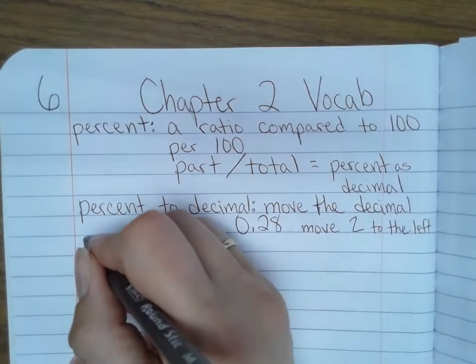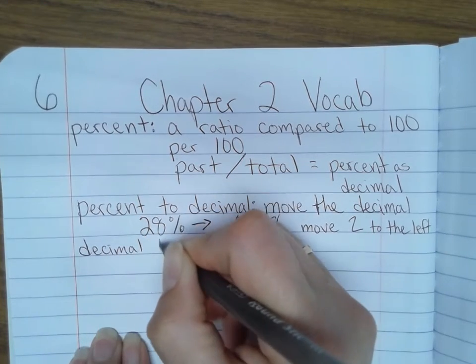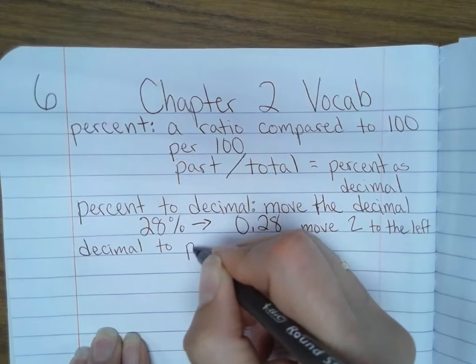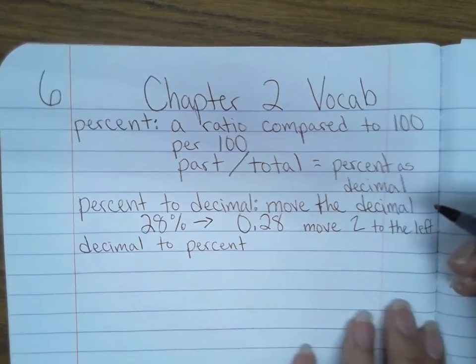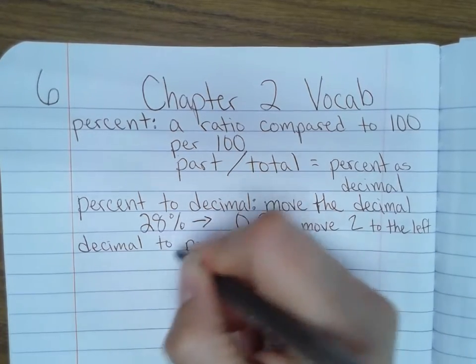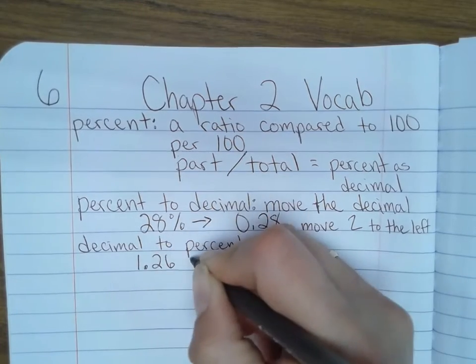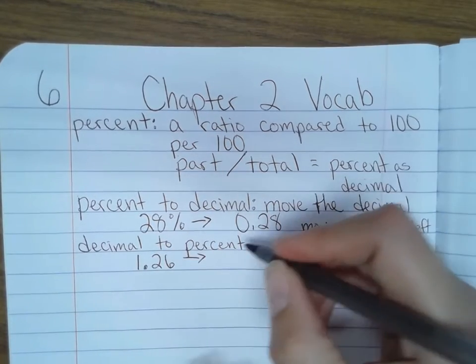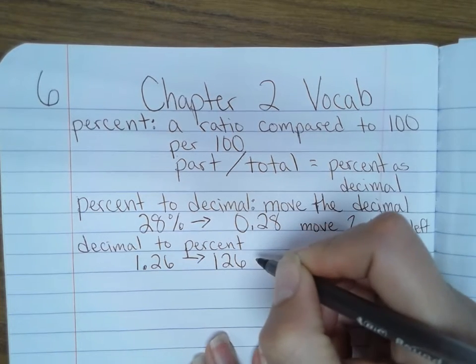Decimal to percent. So 1.26 with the percent sign would be 126.